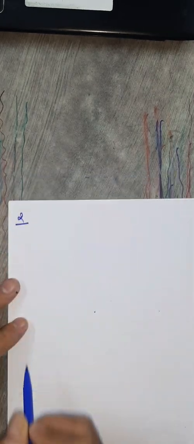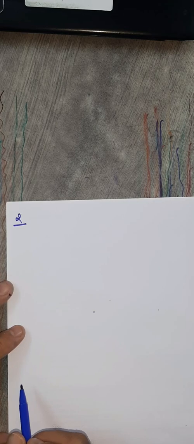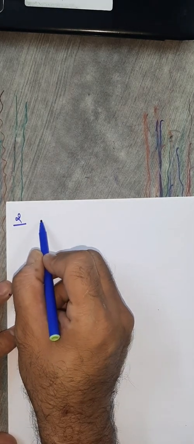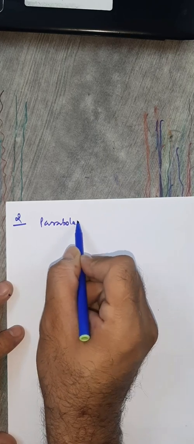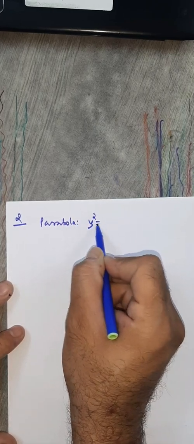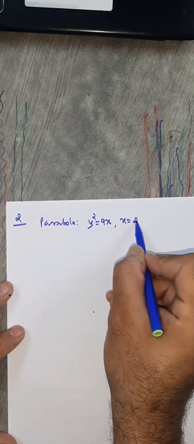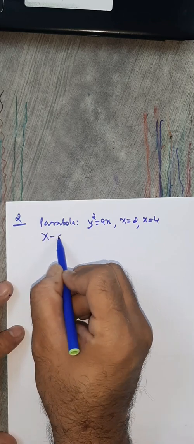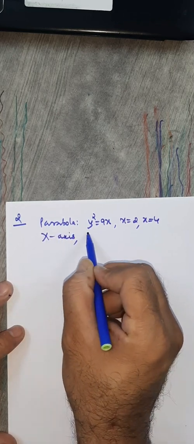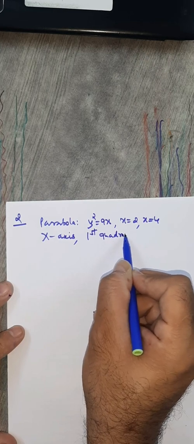Question number 2 here. What's the question? Area of the region bounded by, you know, here this is a parabola. Why parabola? Because you have square of one variable, y square equals to 9x. Between x equals to 2, x equals to 4, and the x-axis. When it is also given in the first quadrant, AB likha hai clearly first quadrant, you may remember.